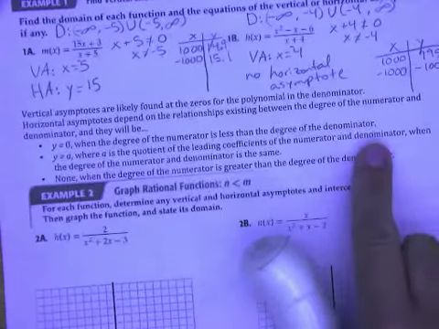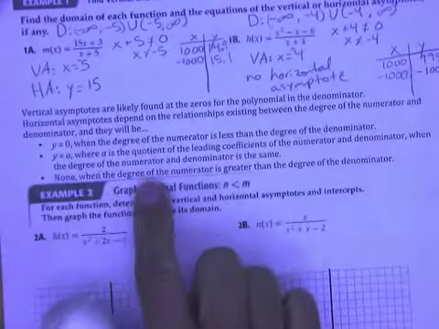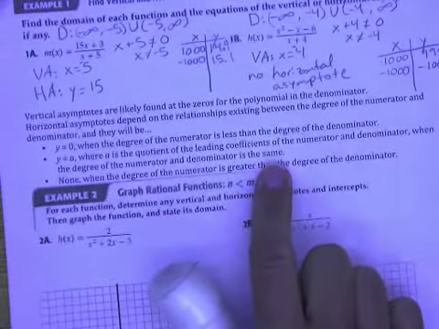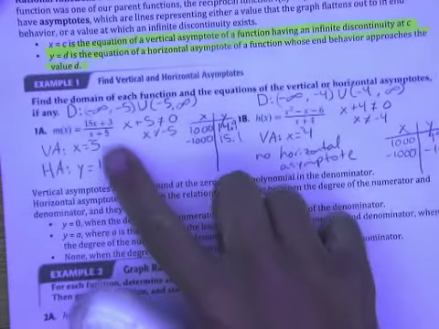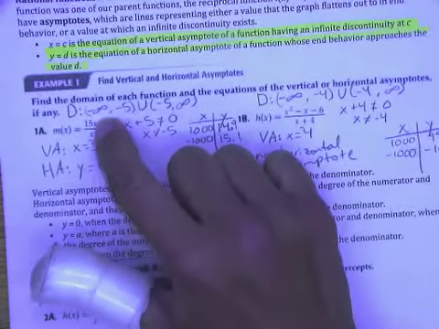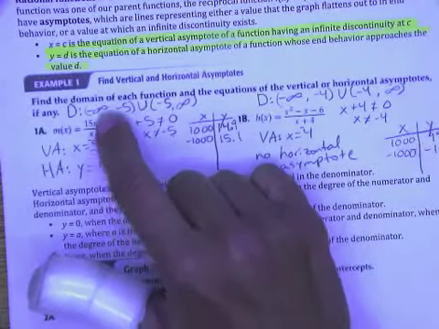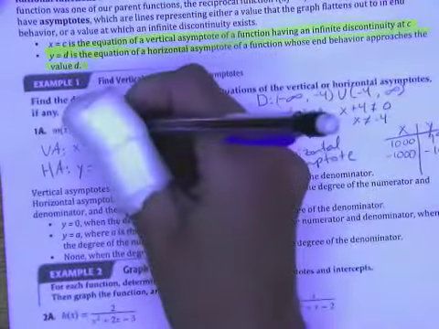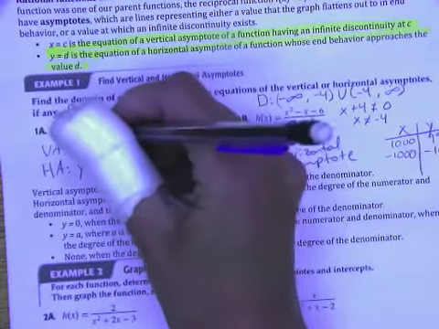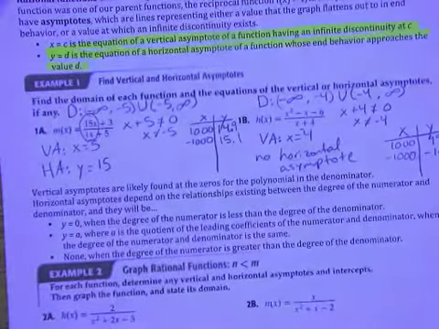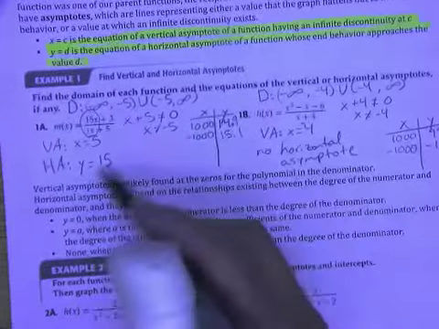I'm going through the bullets backwards because I'm seeing where it refers to something we've dealt with already. So y equals a, where a is the quotient of the leading coefficients of the numerator and denominator when the degree of the numerator and denominator is the same. In plain English, we noticed that here. Notice how the highest exponent in the numerator is the same as the highest exponent in the denominator.